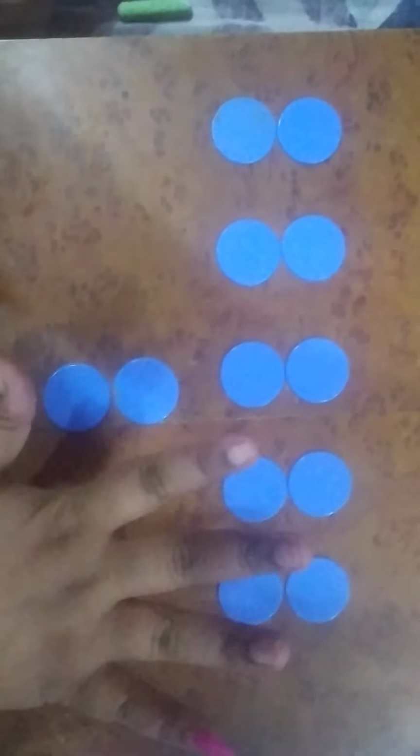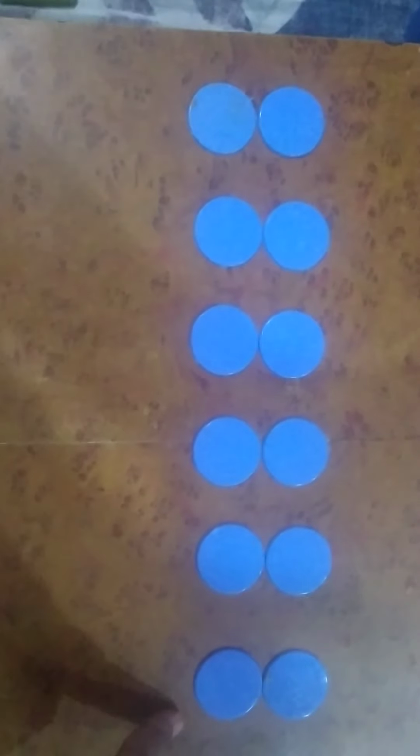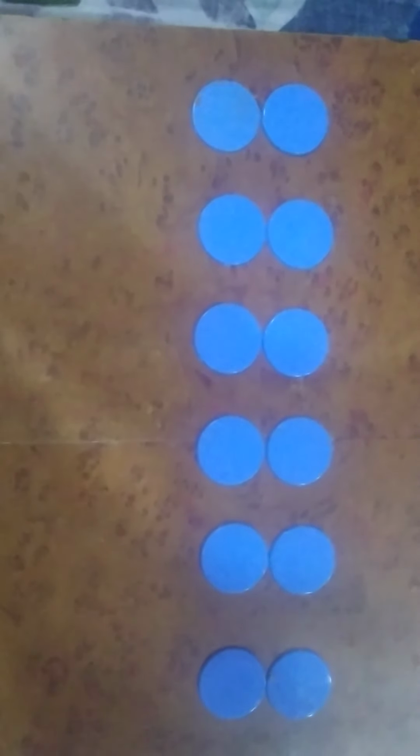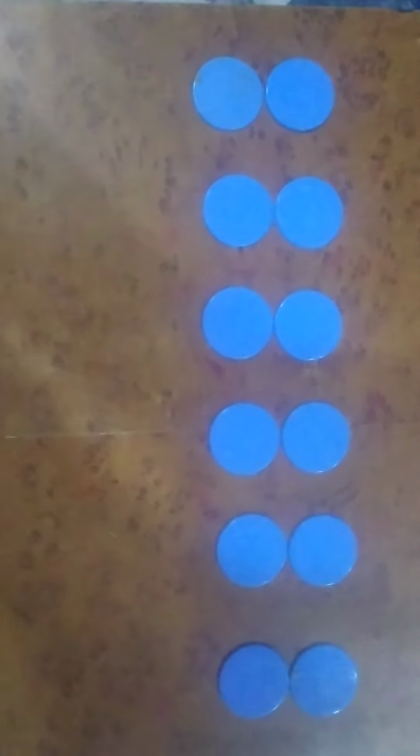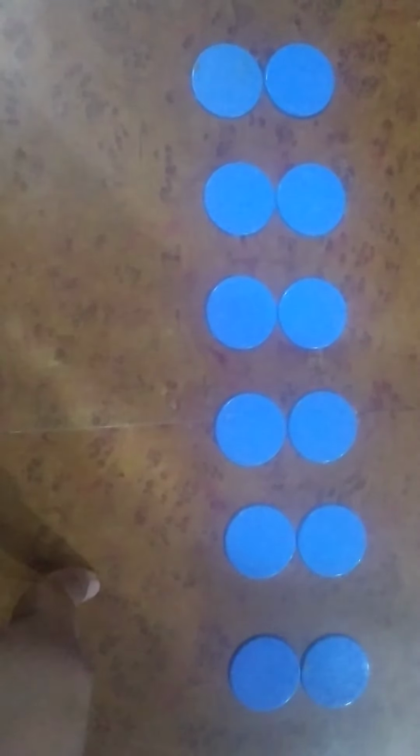Now let's rearrange this properly. Now as you can see, I have properly rearranged it. Now I will be making the groups. You have to tell your child to make the groups after arranging it like this.